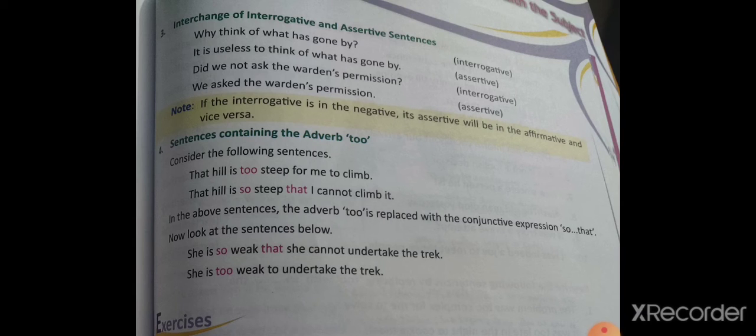I hope there is nothing left to make you understand about it. Next, the fourth is sentences. We have to read the note also. If the interrogative sentence is negative, its assertive will be affirmative and vice versa. So if the interrogative sentence is negative, the assertive sentence will be in positive only.